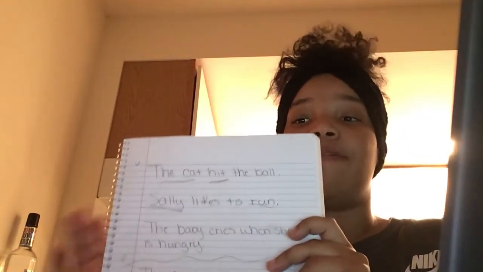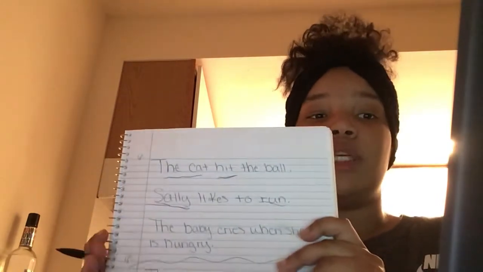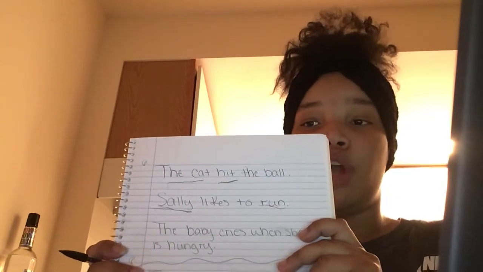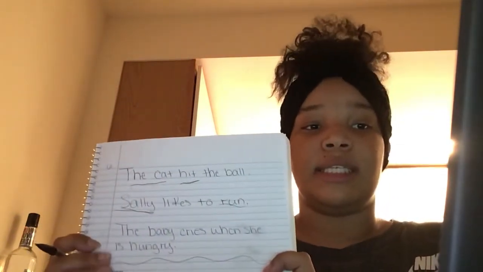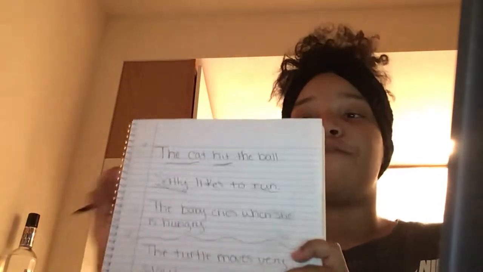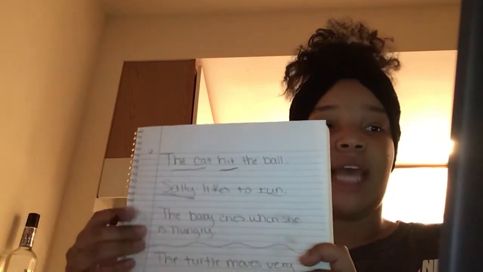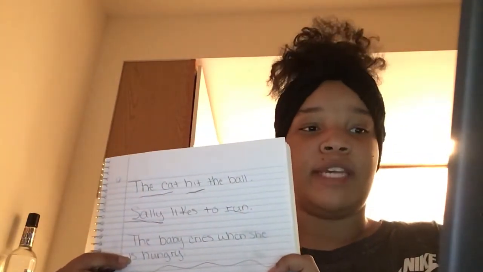Does anybody have any questions on any of the steps we have done before we start this sentence? No? Okay. The next sentence is, the baby cries when she is hungry. The first thing I do is ask myself, what is the verb? The verb of this sentence is cries.